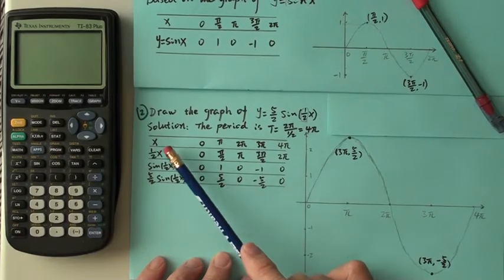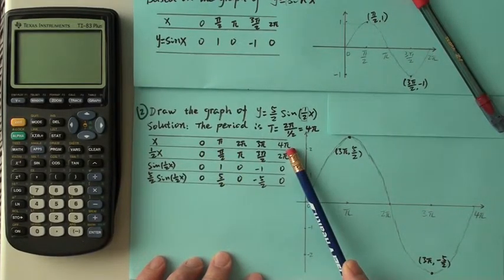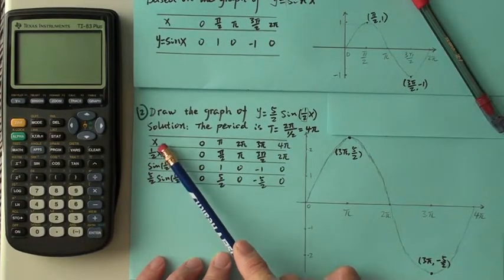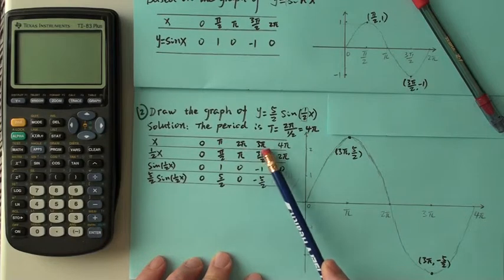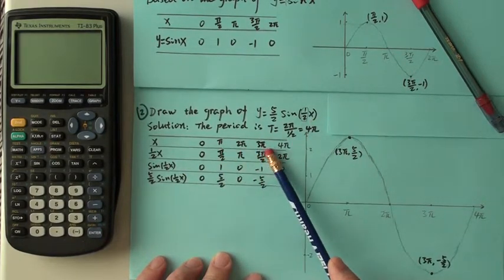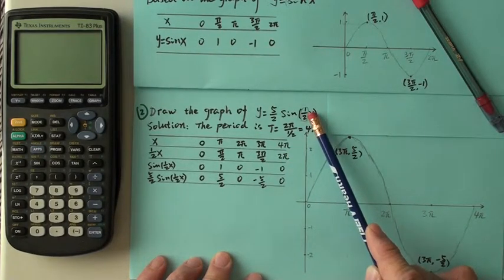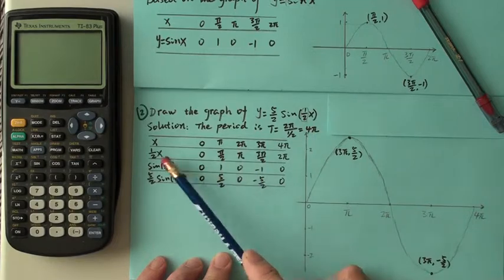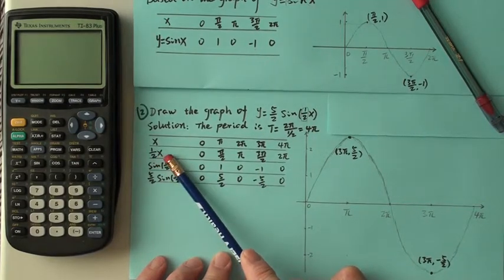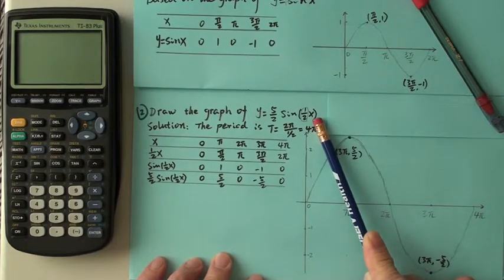So x from 0 to 4 pi, that's one period. Okay? And then once you put each value into here, x equals 0, pi, 2 pi, 3 pi, 4 pi, you have to multiply it by 1/2. That's why you need 1/2 in front of x, because it's 1/2 x. Okay?